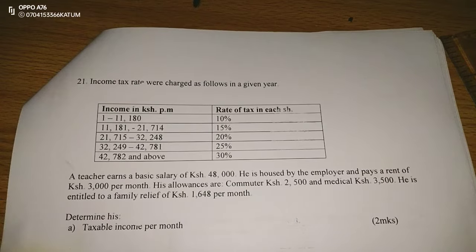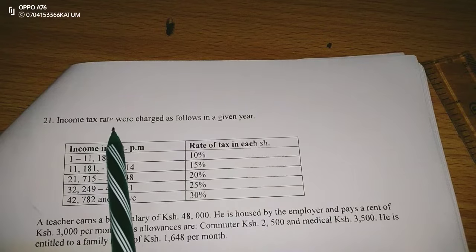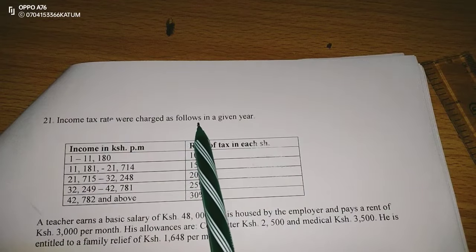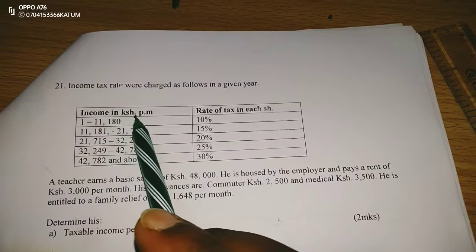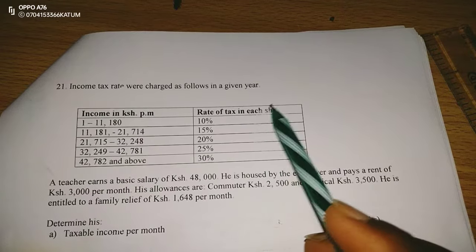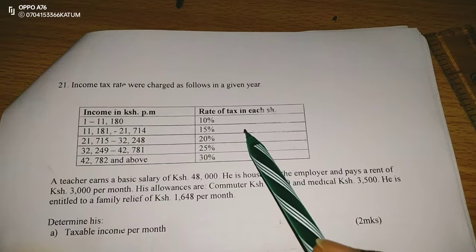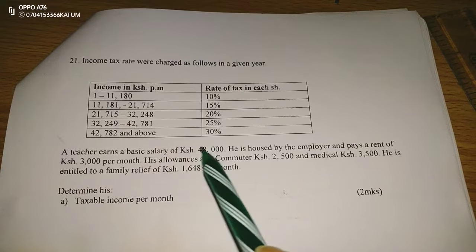We're going to discuss Commercial Arithmetic 2, Income Tax. The income tax rates were charged as follows in a given year. So we have income in Kenya shillings per month and the rates of tax in each Kenya shilling given as percentages. A teacher earns a basic salary of 48,000 Kenya shillings.